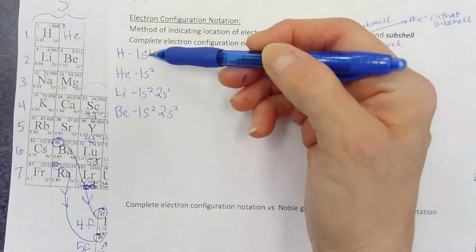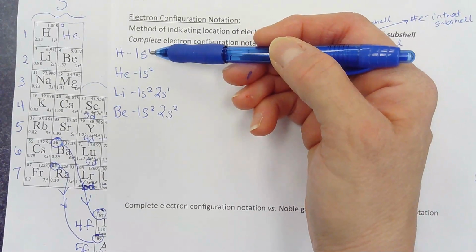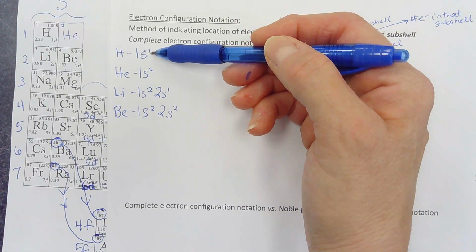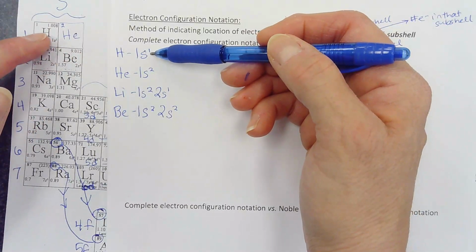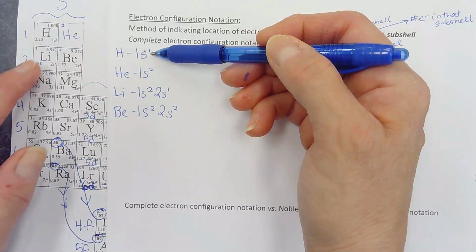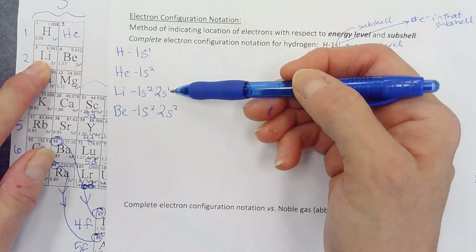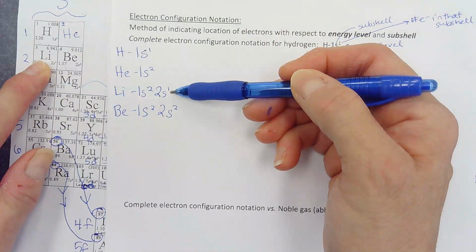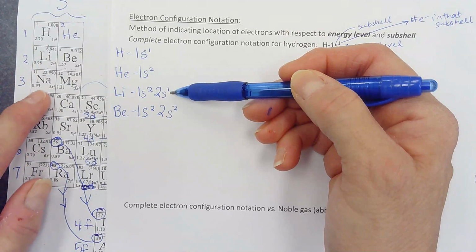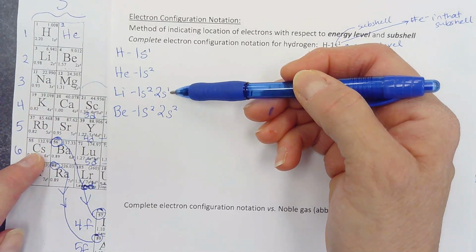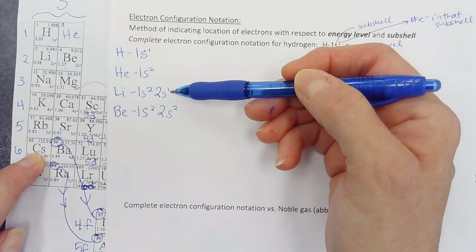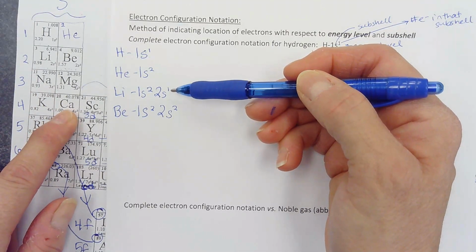Let me be quiet and let you get it written down. The last thing you wrote for hydrogen was S1. Yes or no? Look at lithium. What's the last thing you wrote for lithium? S1. What do you think the last thing you're going to write for sodium is? S1. Cesium? S1. Calcium will be what though? S2. Follow?